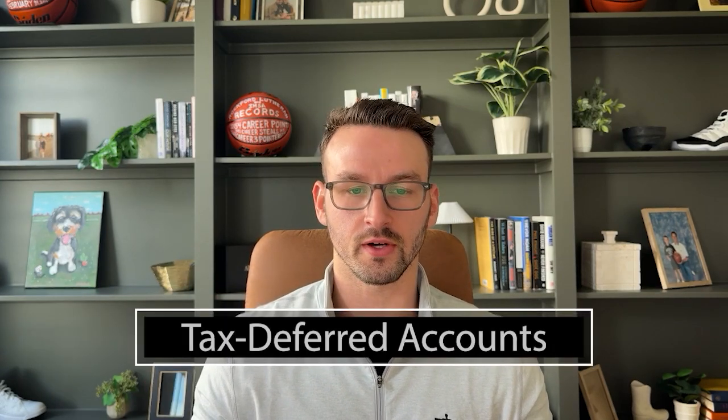You're getting under 2% return versus somebody who might be in Texas. They might be in the 0% or 10 or 12% bracket. That 4% rate of return is vastly different. You need to understand how each account works. So let's start with tax-deferred accounts.